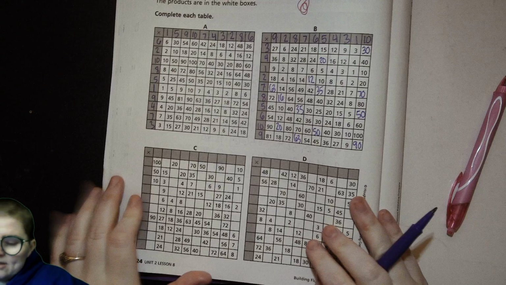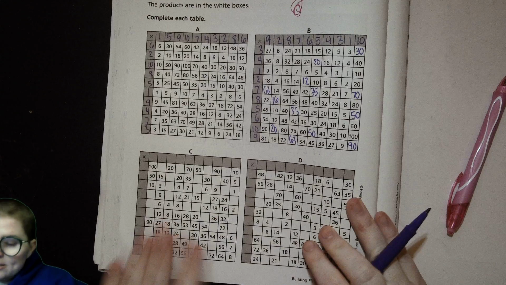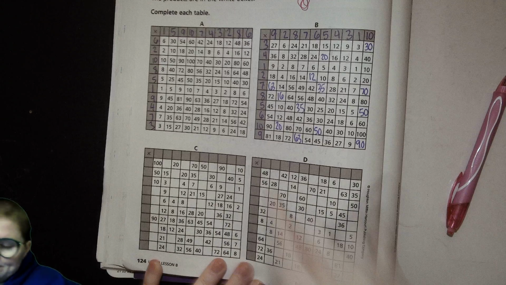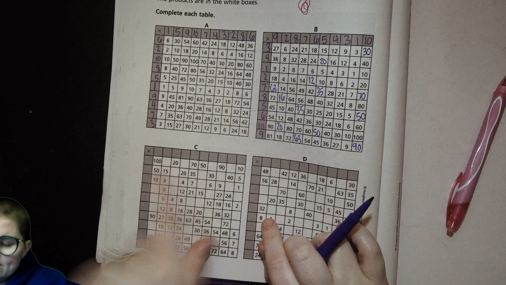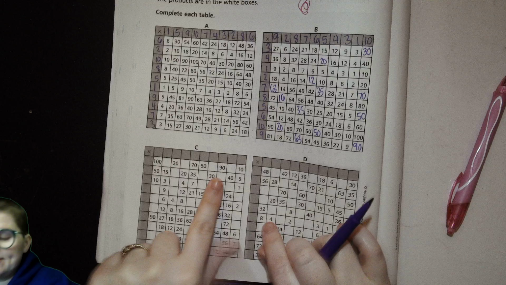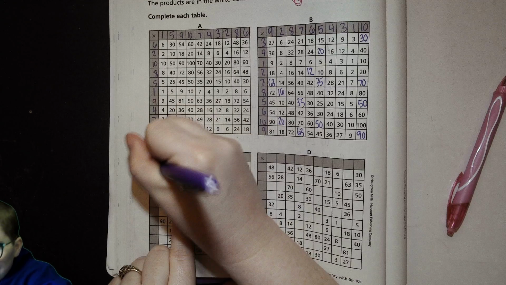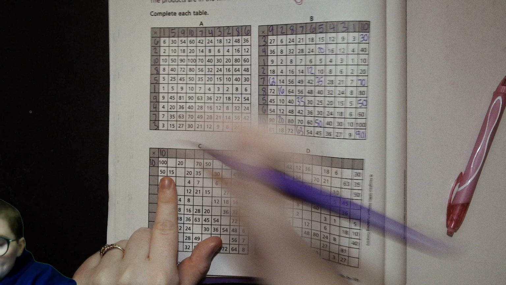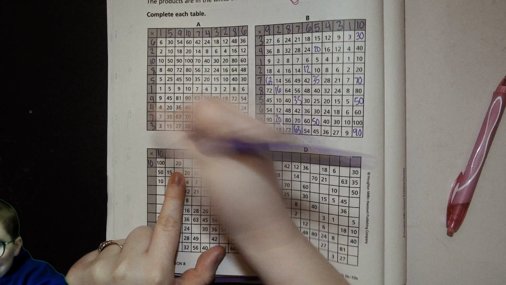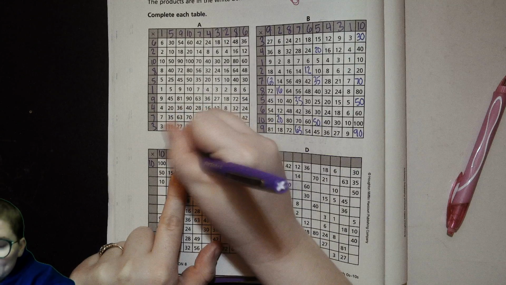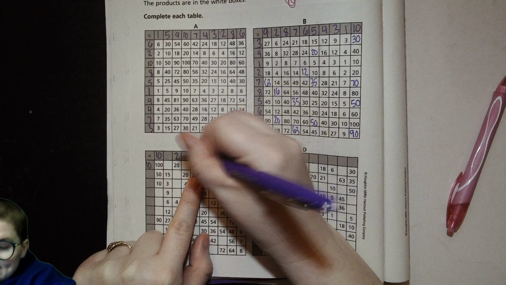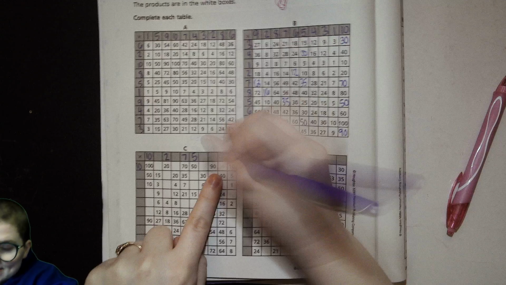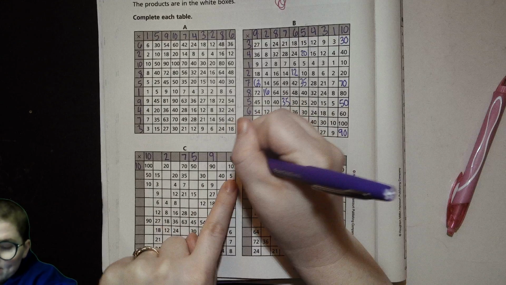Okay, now we're still working on this one. It's a little more complicated. It's got more missing on the inside, but we know how to handle it. Top row right here, these are all multiples of what? 10. So then this one up here has to be 10 times 10. 10 times 2 is 20. 10 times 7 is 70. 10 times 5 is 50. 10 times 9 is 90. And 10 times 1 is 10.